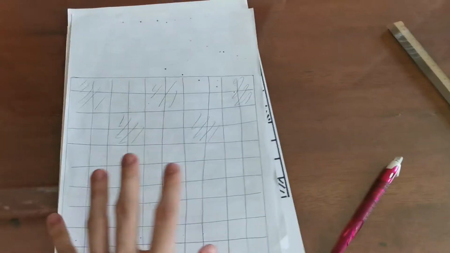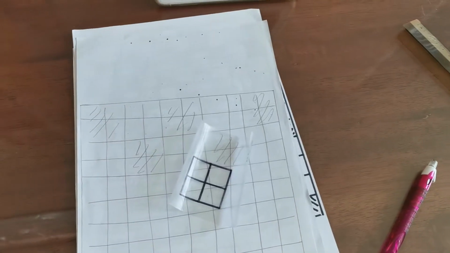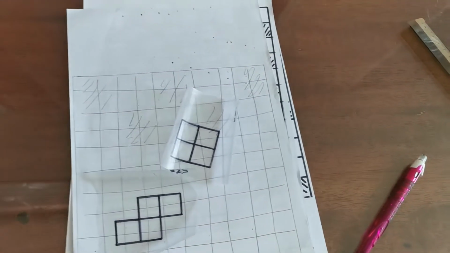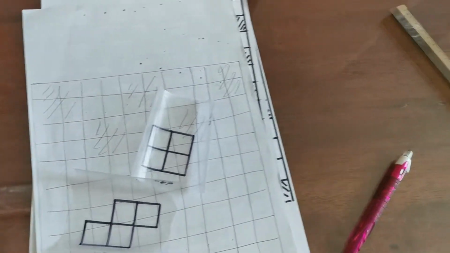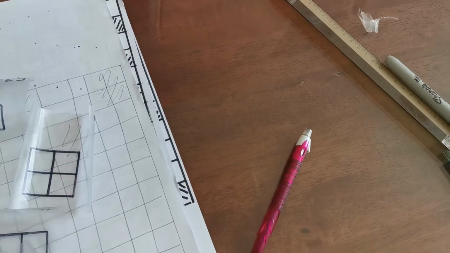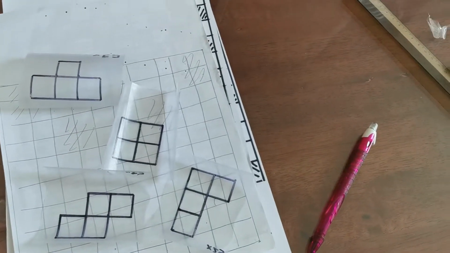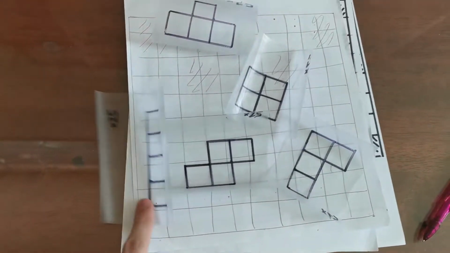What's up guys, so here I have a 10 by 10 board and I have Tetris. This is an O tetromino. This is a Z tetromino. This is a T tetromino. This is an S tetromino. This is an L tetromino, and finally this is an I tetromino.